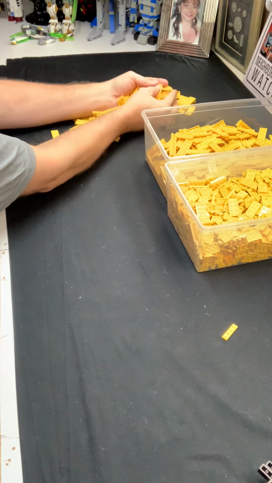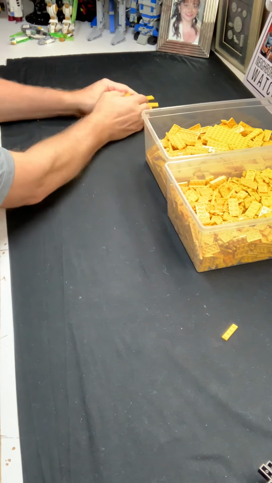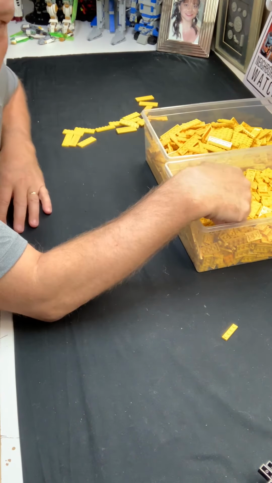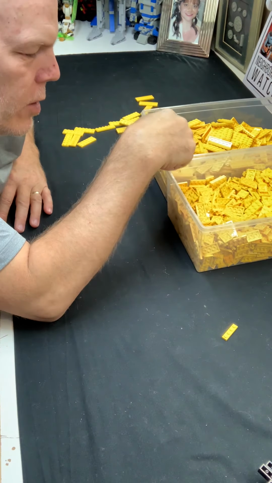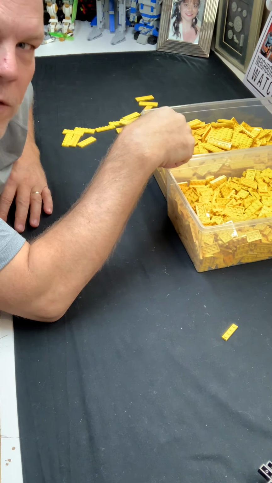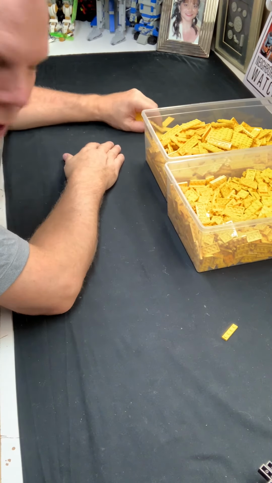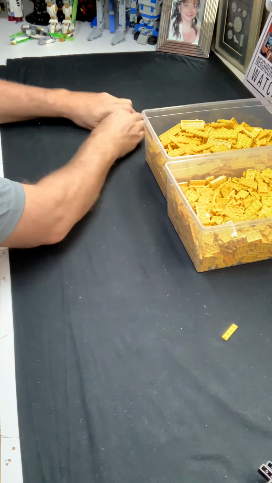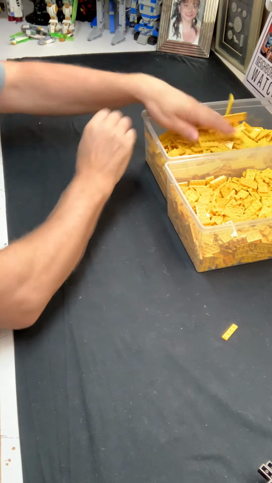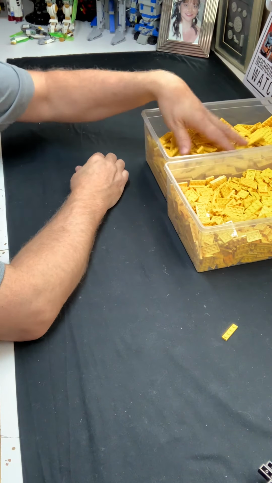So now this bin is the 2 by 2, 2 by 3, 2 by 4 bin. This is the 2 by 6, 2 by 8, 2 by 10, 2 by 12, 2 by 14, and 2 by 16 bin. I don't know if there's a 2 by 14. I'm not that much of a specificist when it comes to Lego.